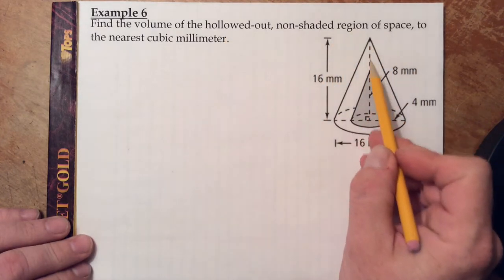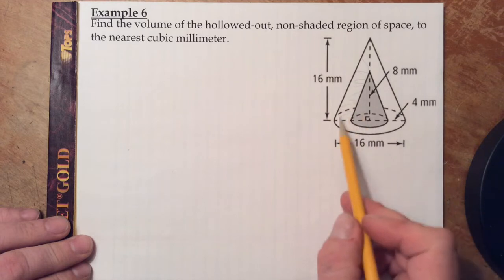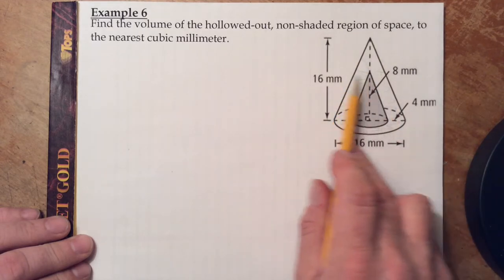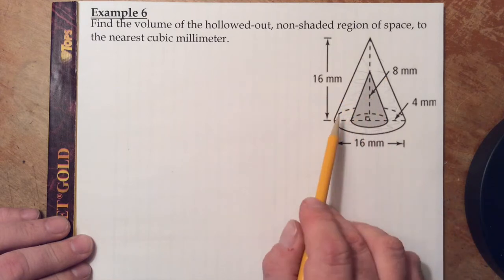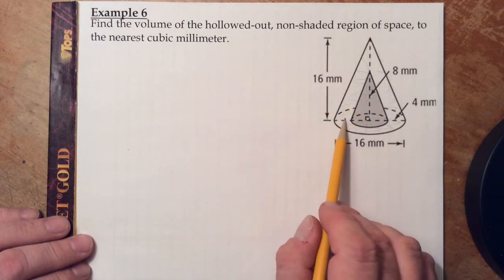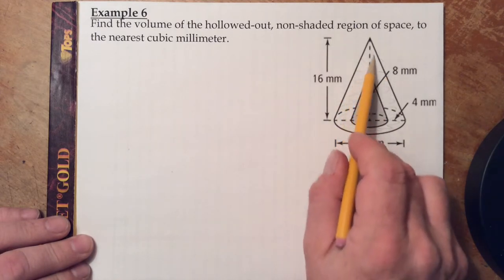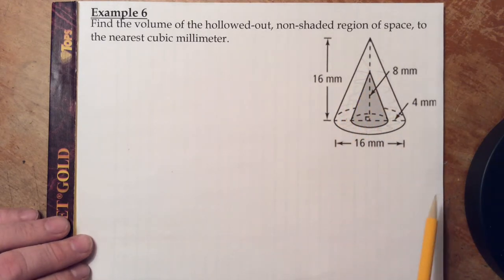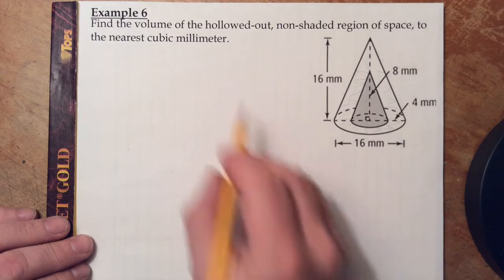So we're going to be looking for the volume of this space in here that of course goes all around that inner cone on the outside of it. So there must be some kind of hollowed out piece here that we're looking for. And you'll notice we have two cones. We've got an outer cone and an inner cone.